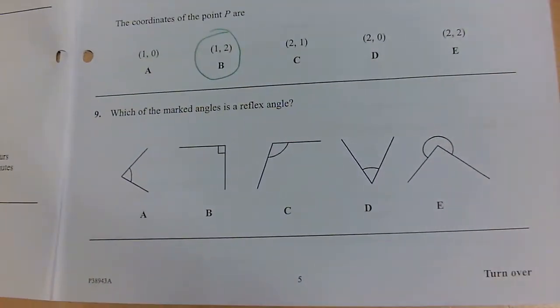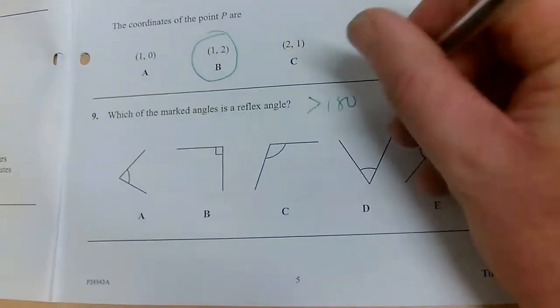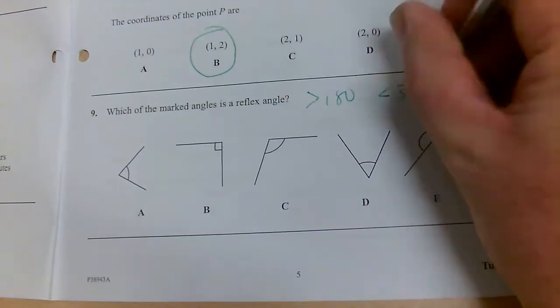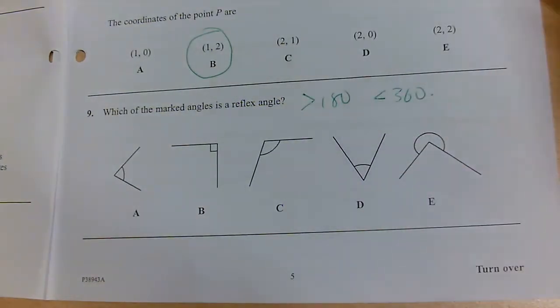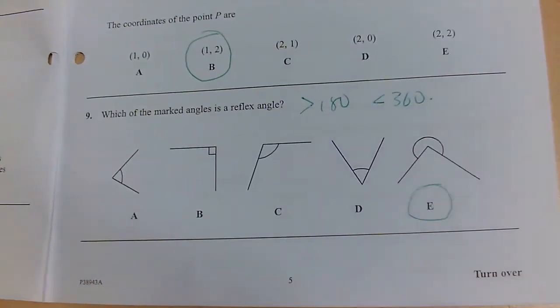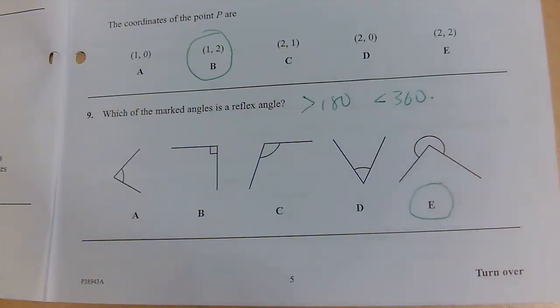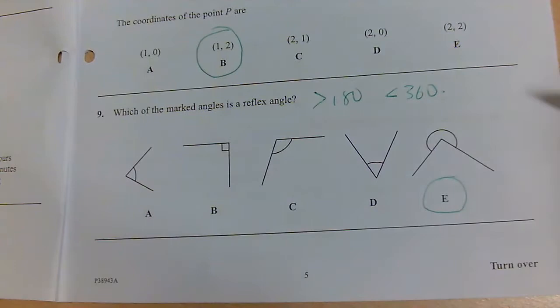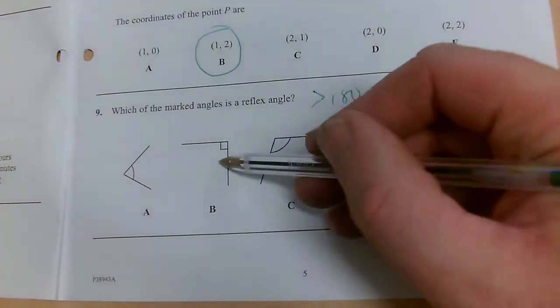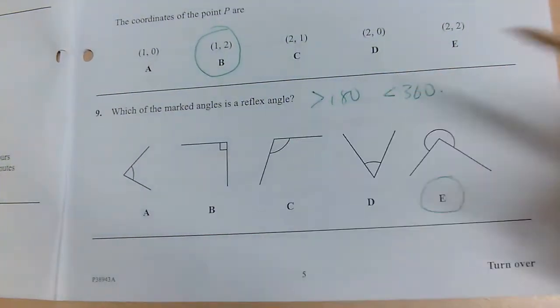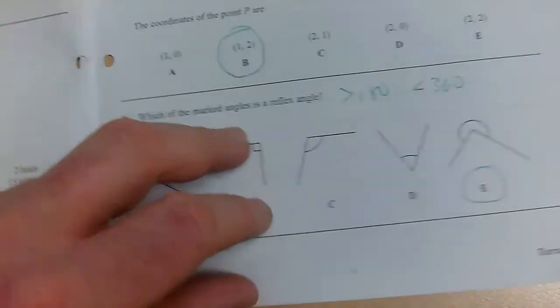So which of the marked angles is a reflex angle? A reflex angle is greater than 180 and smaller than 360. So it's got to go over a straight line. So the only one that fits is E. Okay, it's the only one that's bigger than 180. If you're interested, we've got a Q, obtuse, right angle, and that's Q as well, I think.